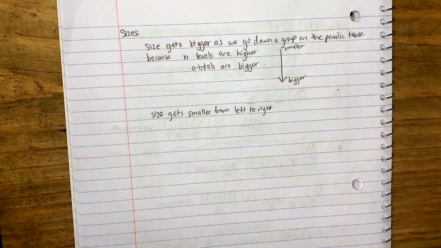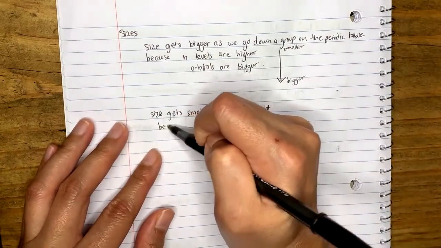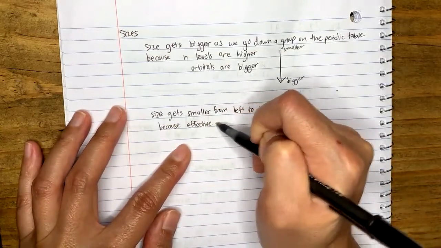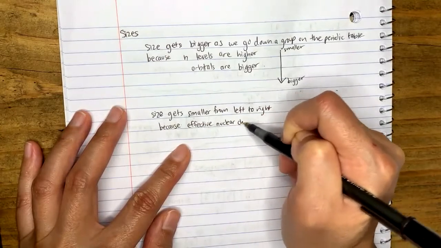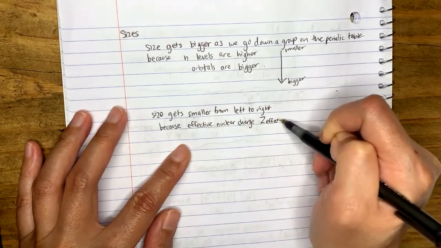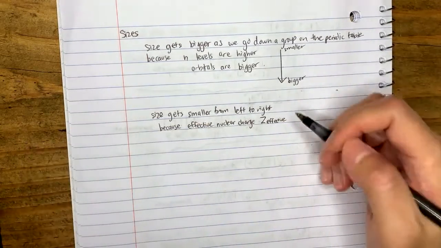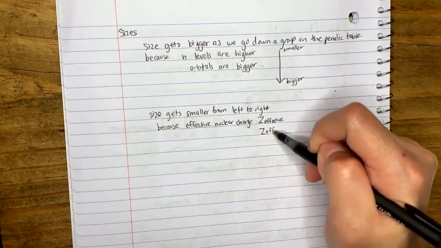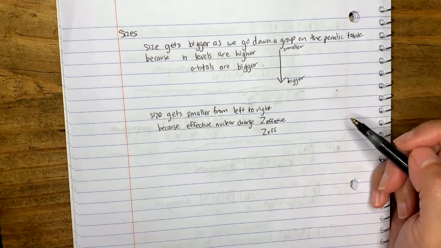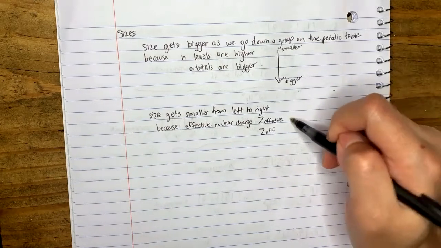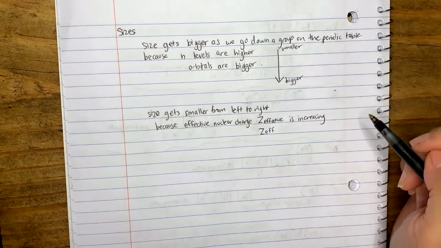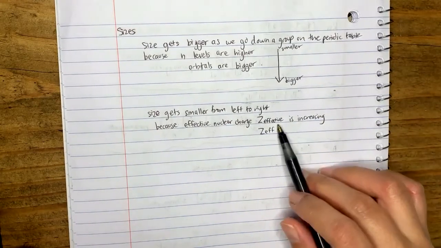So the reason it's smaller is because of effective nuclear charge. We call it Z effective. I started writing Zeff because I got lazy like this. And then my students started coining a new term, they call it Zef, because Zef gets bigger. So anyway, you can call it Zef, but nobody will know what you're talking about except our class. So because Z effective is increasing, or Zef.